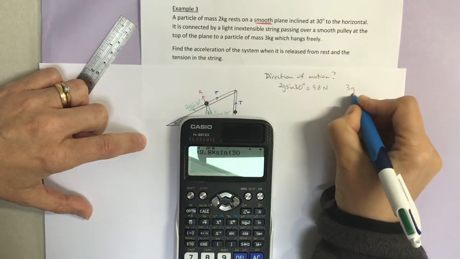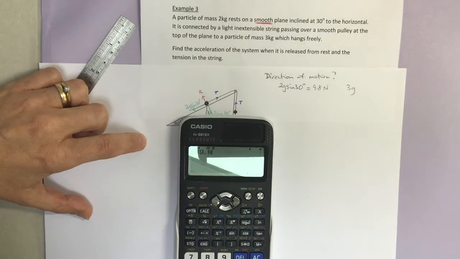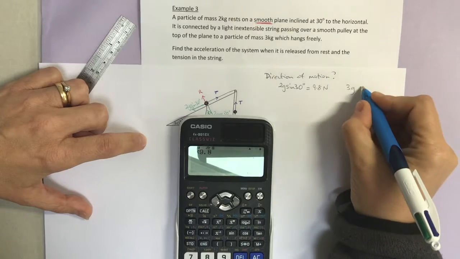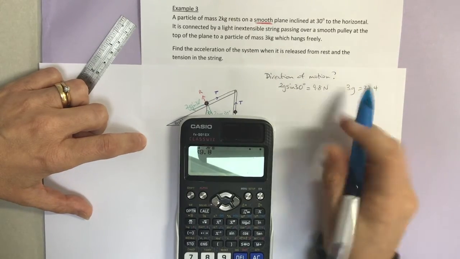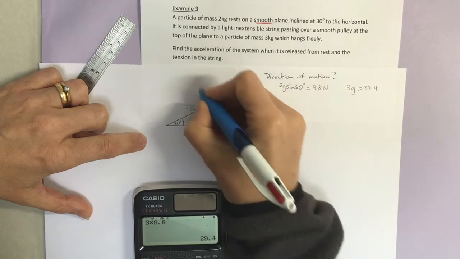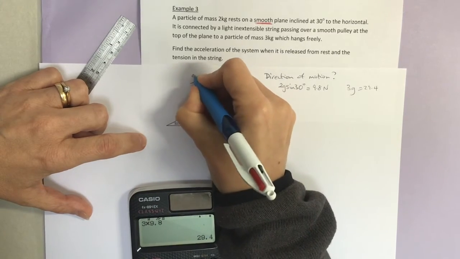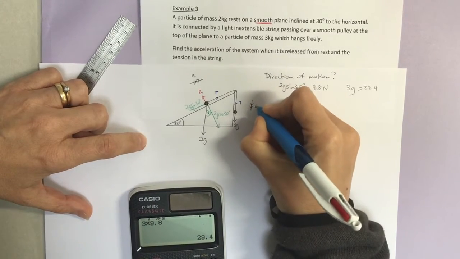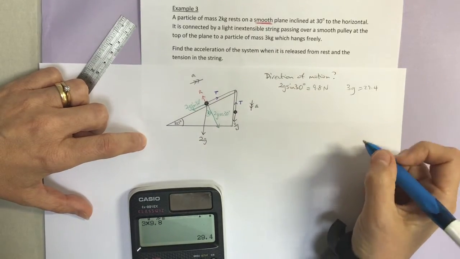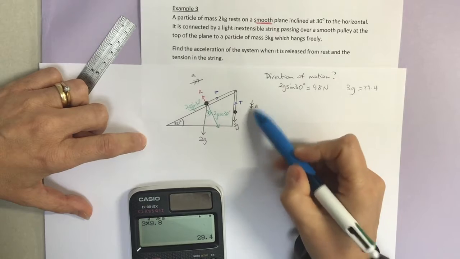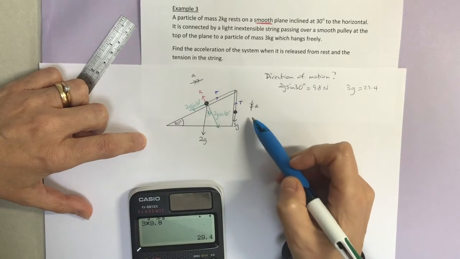And then our 3G is obviously 3 times 9.8. So this is definitely winning, and our force here, our 3G, is going to be forcing the motion to go in that direction. I want to put that on our diagram so that when I come to do my resultant force equations, I'm definitely going in the right directions here for positives and negatives.